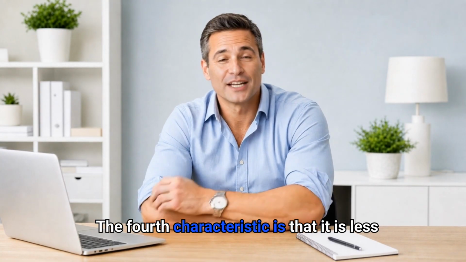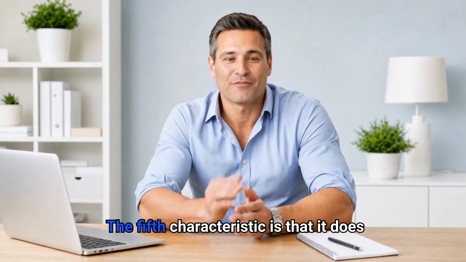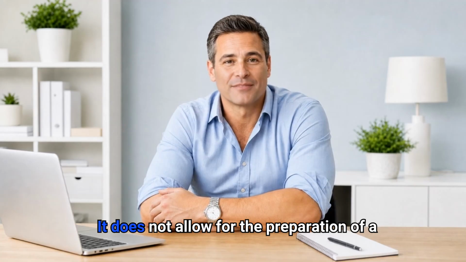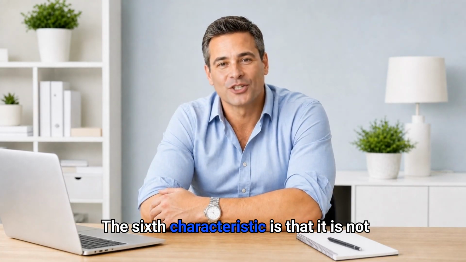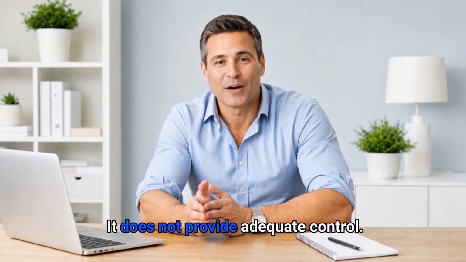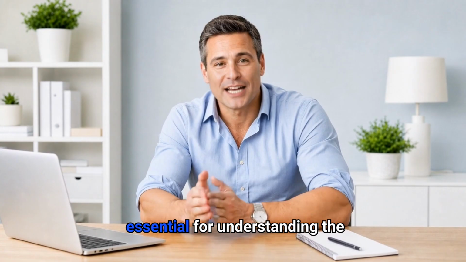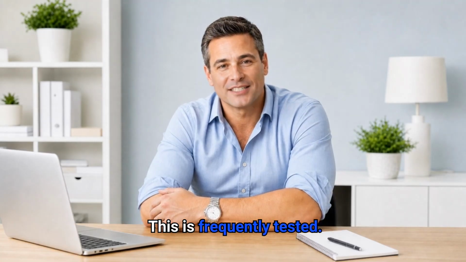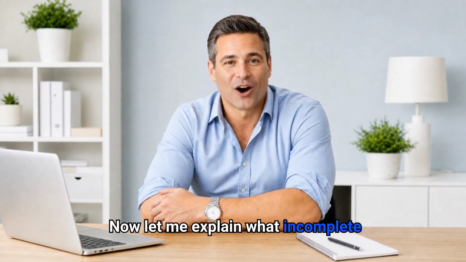The fourth characteristic is that it is less accurate. It is prone to errors. The fifth characteristic is that it does not provide a complete record. It does not allow for the preparation of a trial balance. The sixth characteristic is that it is not suitable for large businesses. It does not provide adequate control. Understanding these characteristics is essential for understanding the limitations of single entry. This is frequently tested.